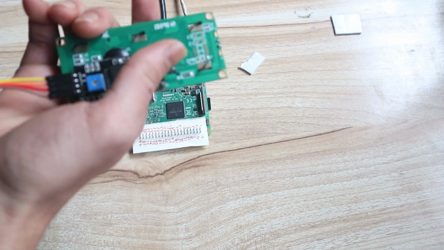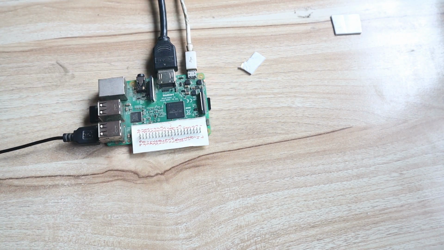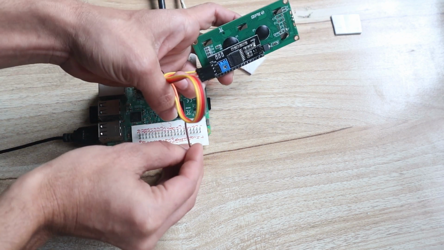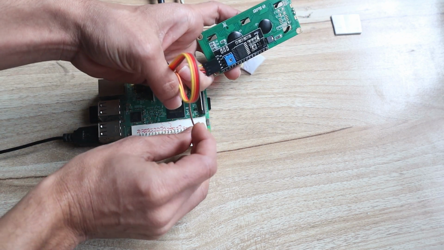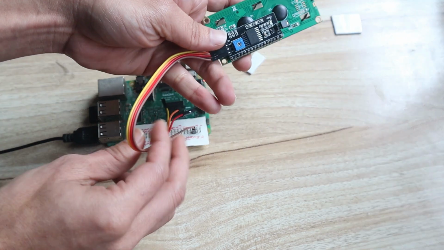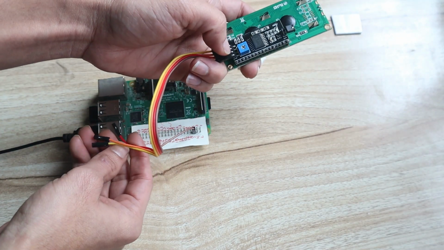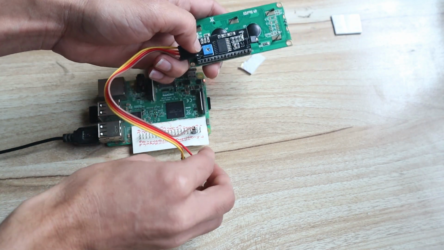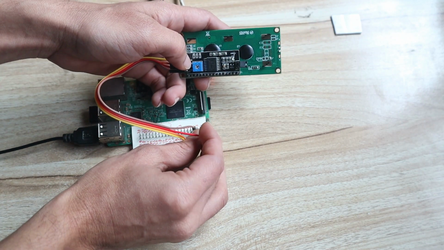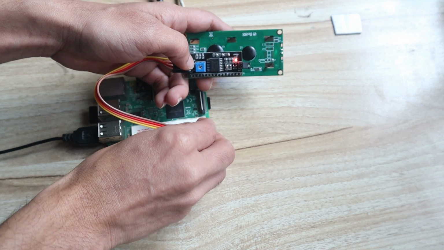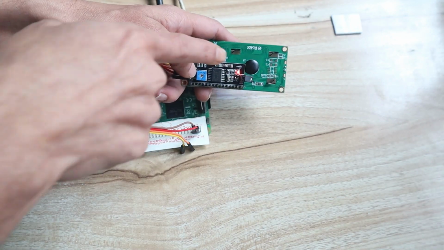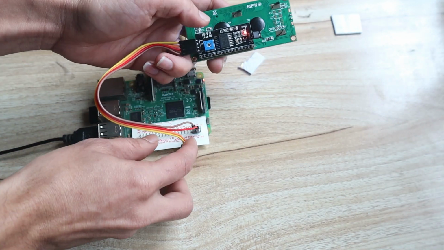First I connect the ground pin. Raspberry Pi pin number 6 is the ground pin, so I will connect that from here. Then the power pin, that is the 5 volt VCC pin of this I2C display, is connected to pin number 4, so power is given to the LCD. Then after that SDA and SCL.